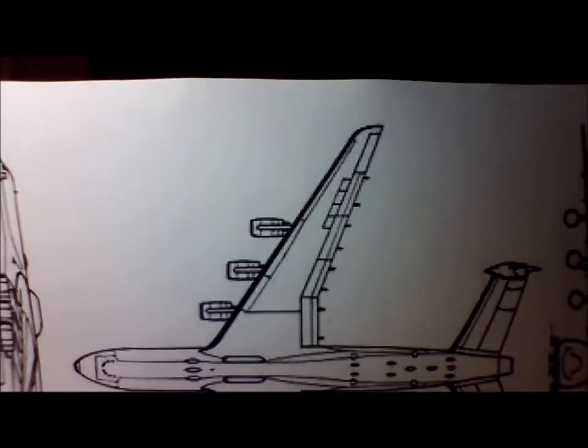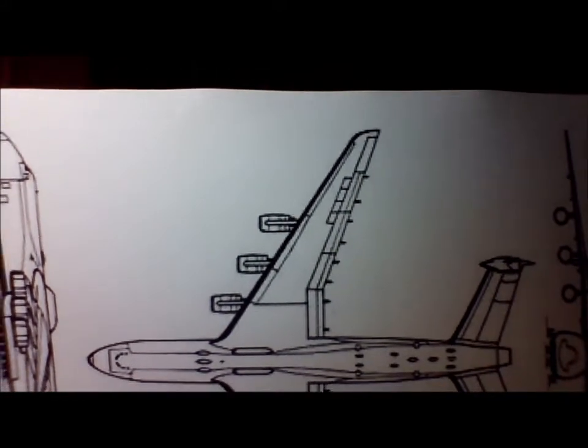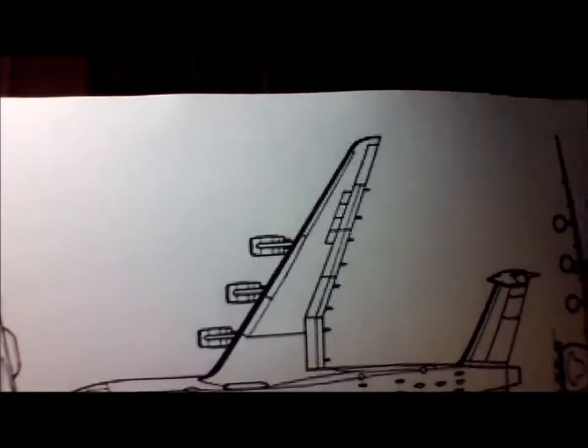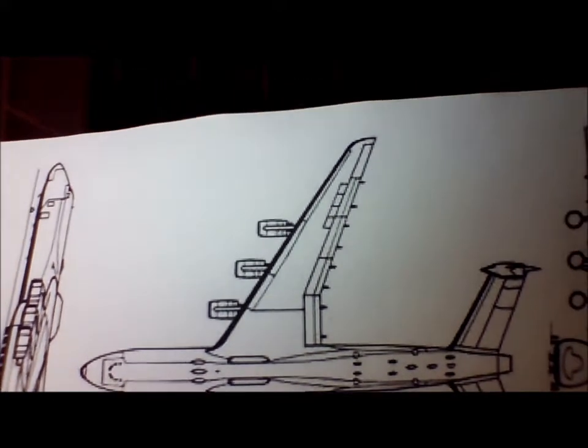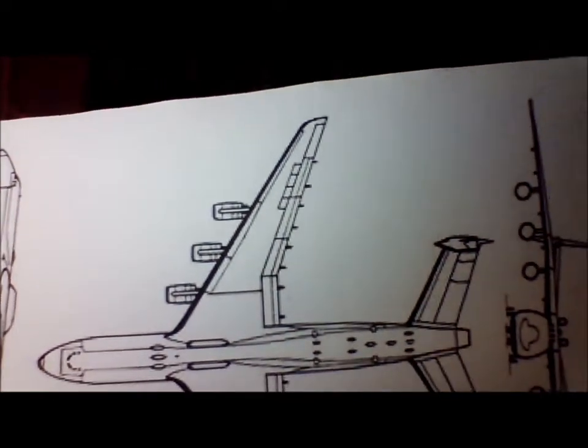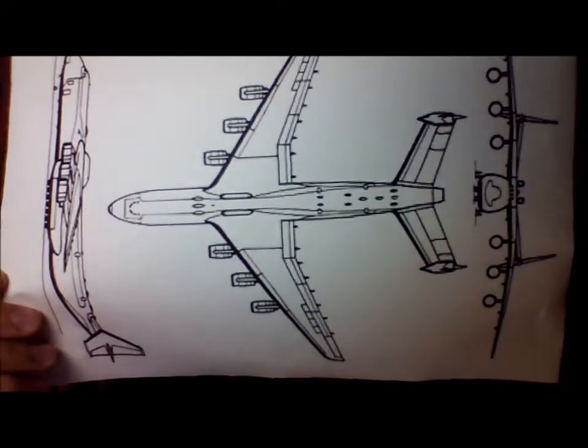For computer inputs, I think they are like doors, because you can let the passengers in and out. It's very simple.